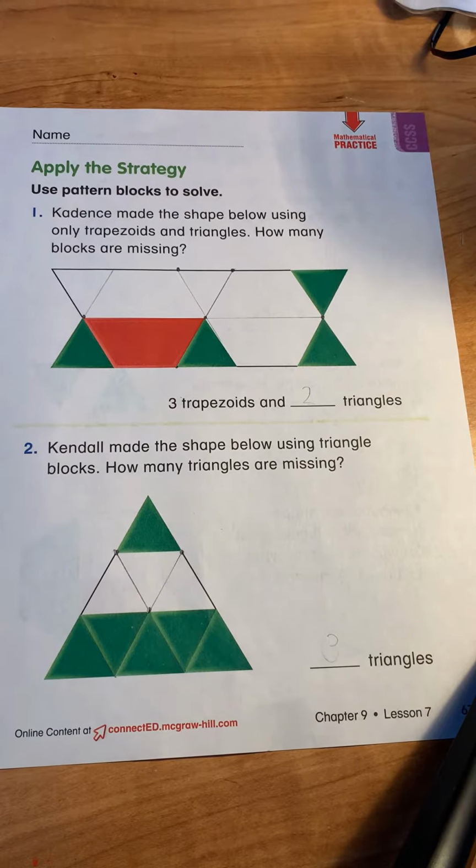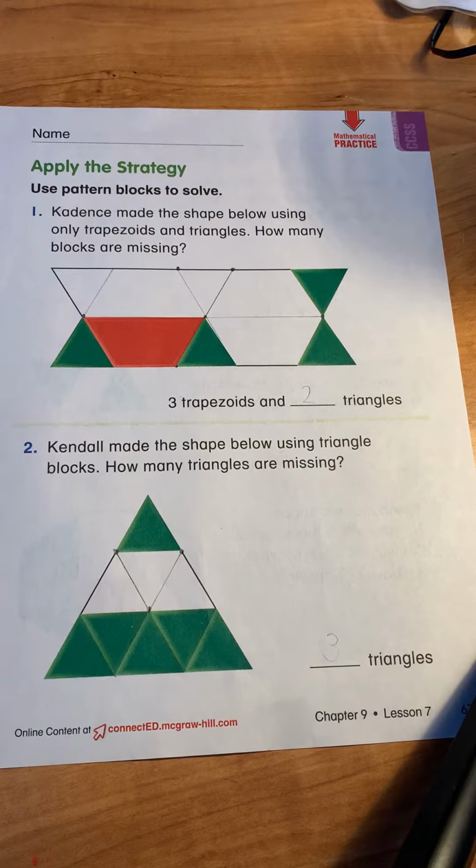Hi friends, today we're working on page 675. This is still chapter 9, lesson 7. And this page is going to be very similar to the problem solving one that we did in the previous video. So this is just additional practice. So make sure you follow along with me and make sure you are saying the shape names along with me as well. Okay, so let's go ahead and get started.